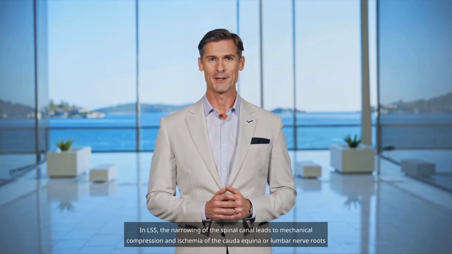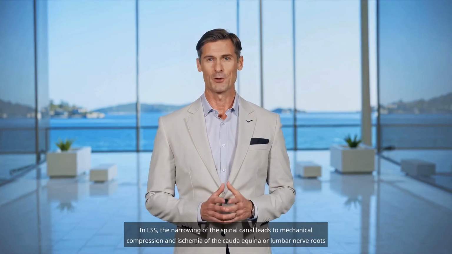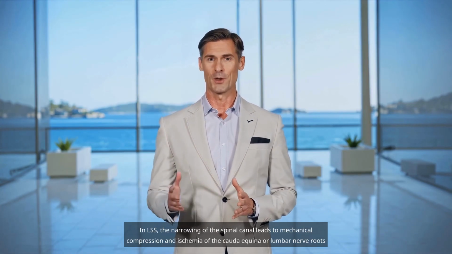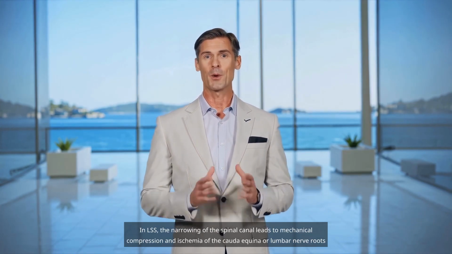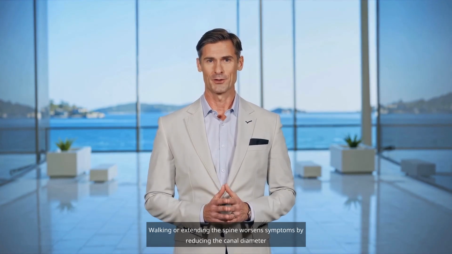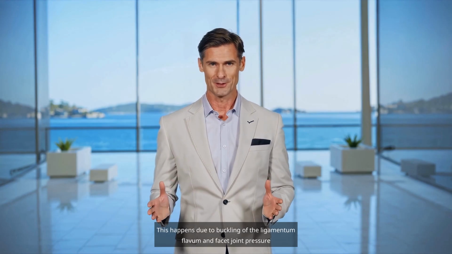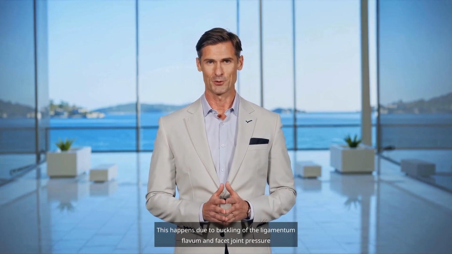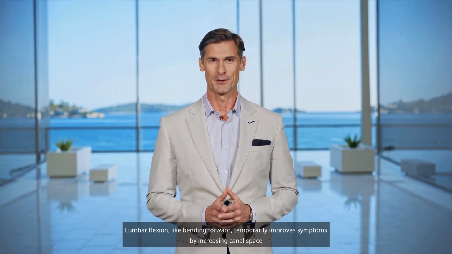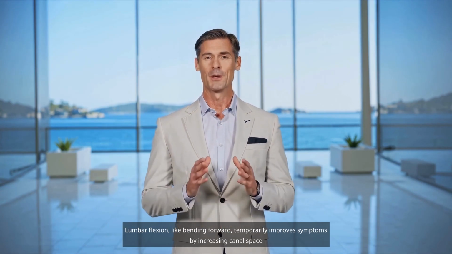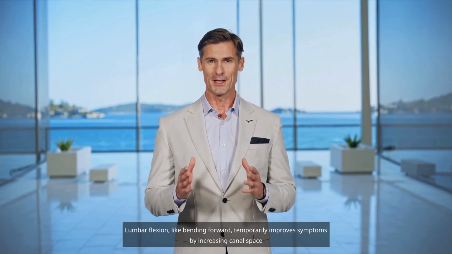In LSS, the narrowing of the spinal canal leads to mechanical compression and ischemia of the cauda equina or lumbar nerve roots. Walking or extending the spine worsens symptoms by reducing the canal diameter. This happens due to buckling of the ligamentum flavum and facet joint pressure. Lumbar flexion, like bending forward, temporarily improves symptoms by increasing canal space.